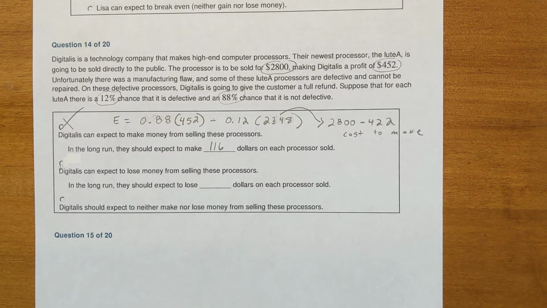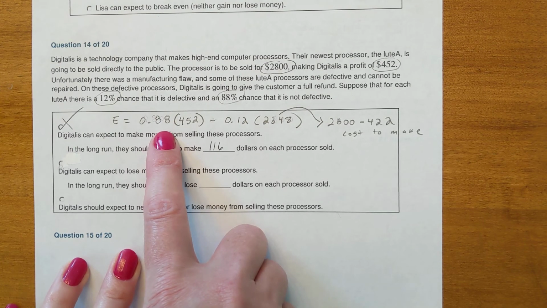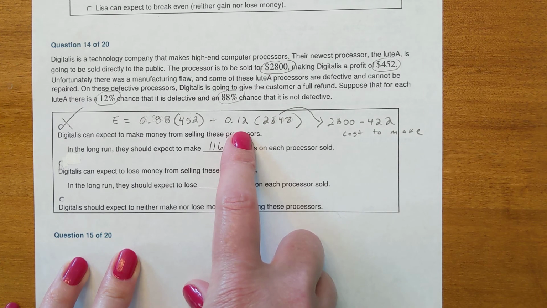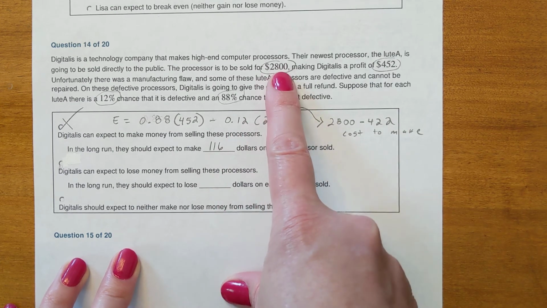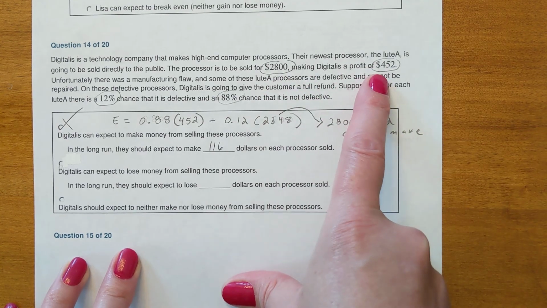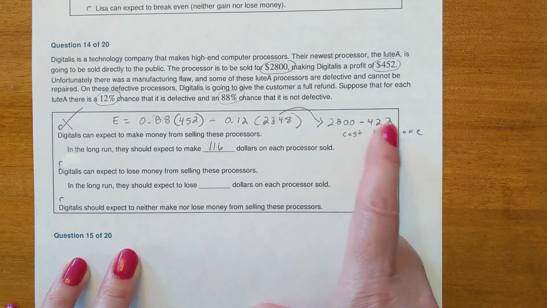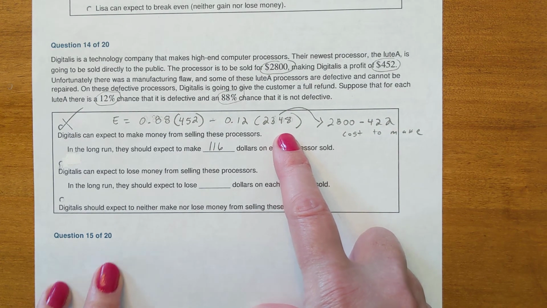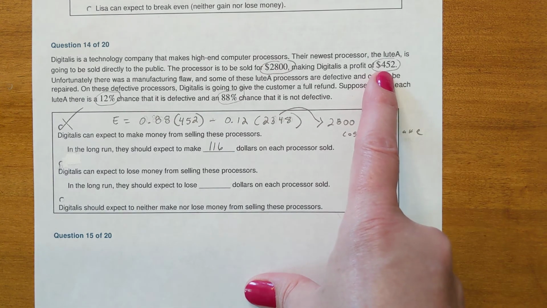Suppose that for each Loot A, there's a 12% chance of being defective and 88% chance that it's not defective. So we want to figure out the expected amount that Digitalis can expect to win or lose on selling their parts. So 88% of the time, or 0.88, they're going to make money, $452, and then 12% of the time, 0.12, they're going to lose money. Now they don't lose the whole $2,800 because they have a profit of $452. So that means $2,800 minus $452 is the actual amount of money they're losing each time, which is $2,348, because they make a profit on each one of $452.